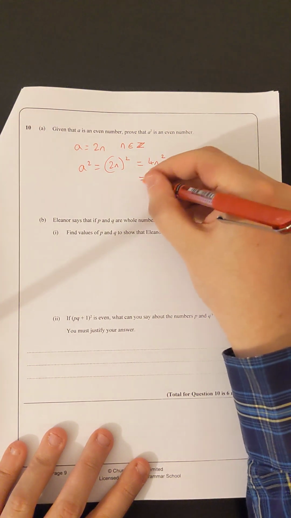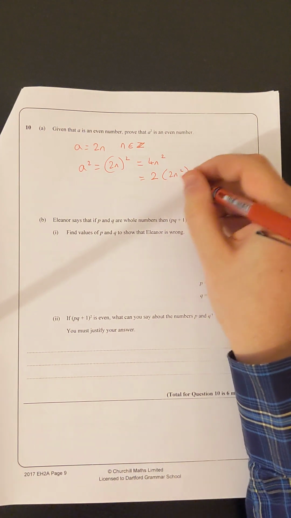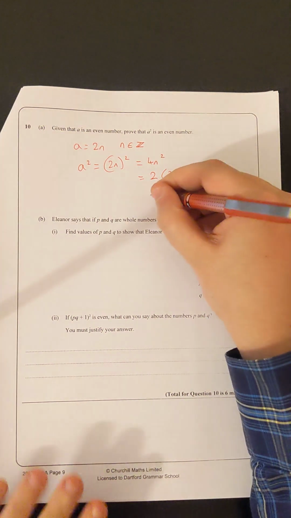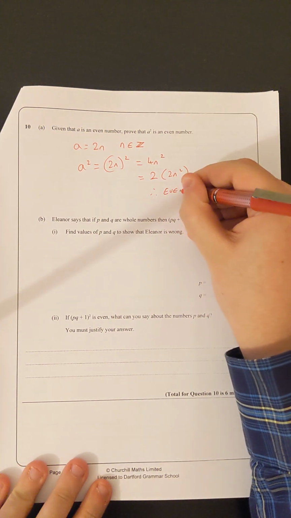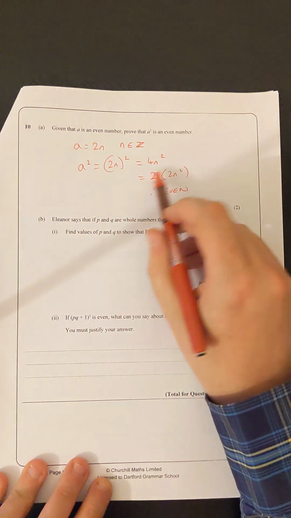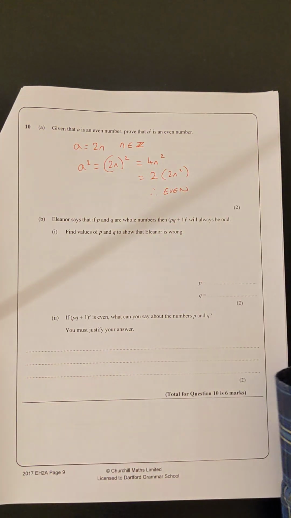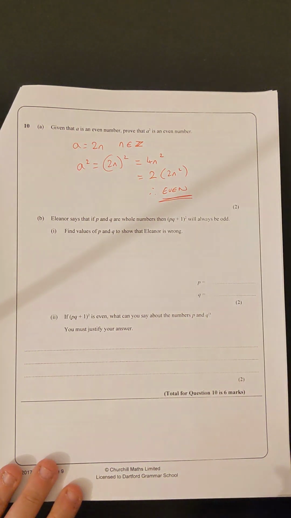Well, I do that by taking out a factor of 2. If something is an integer multiplied by 2, it must be even. So I have shown that if a is an even number, 2n, where n is an integer, then a squared will be 4n squared, which itself is a multiple of 2, and so we have an even number.